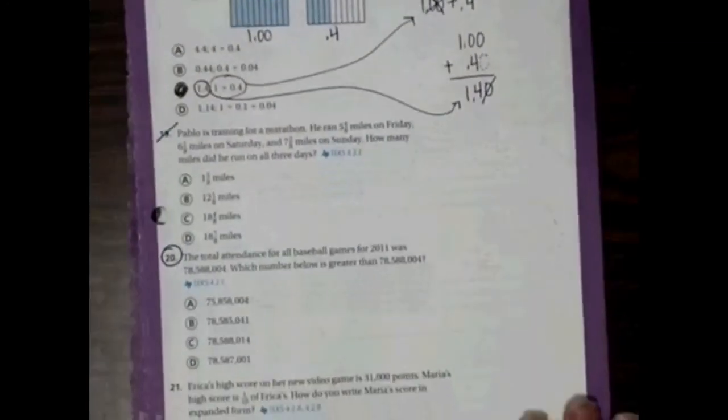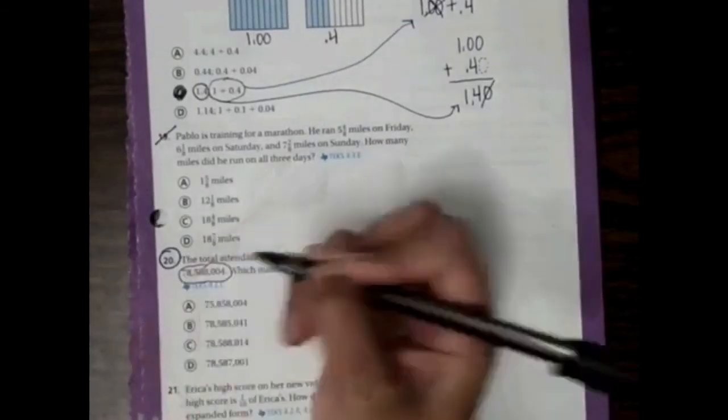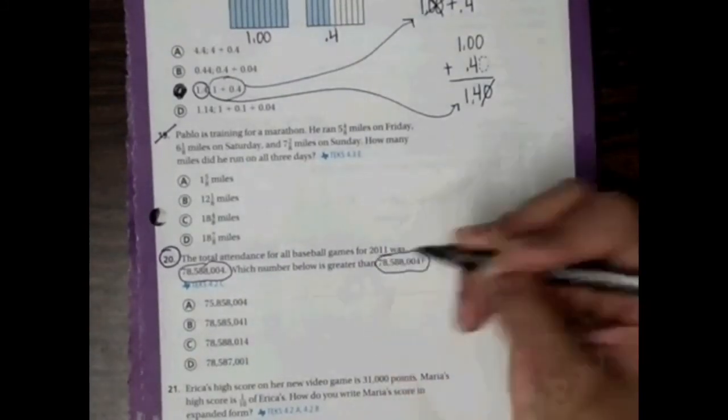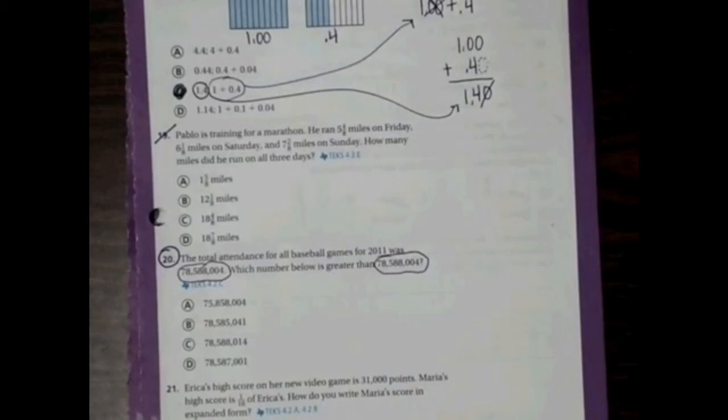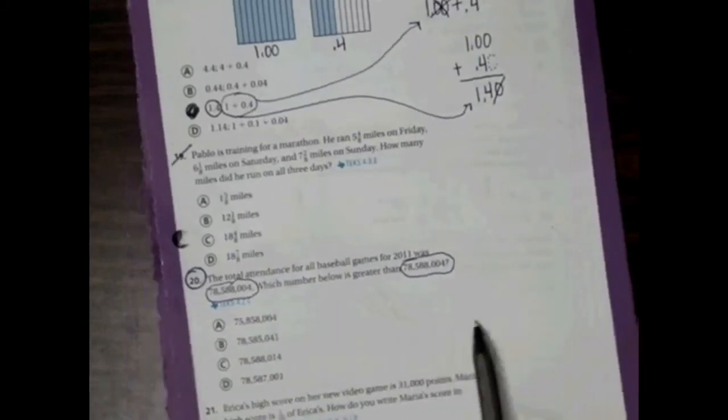Okay, now I want you to do number 20. The total attendance for all baseball games for 2011 was that many. So that has to be people. Which number below is greater than this number? So press pause and then press play when you're ready to check. Please show some kind of evidence to justify your answer. Don't just pick an answer without really looking at it.